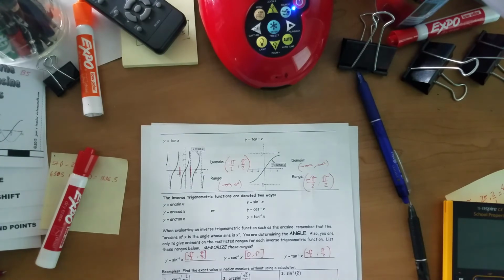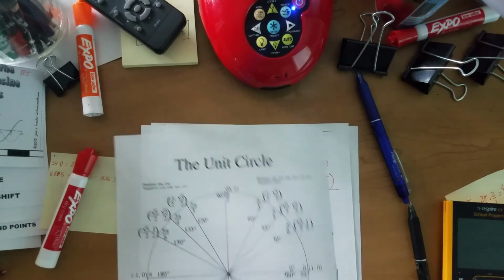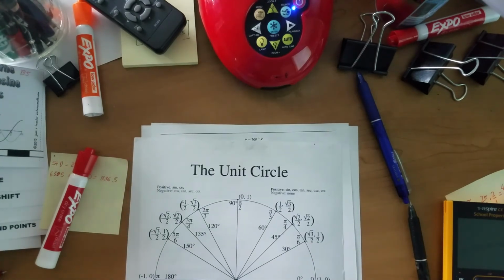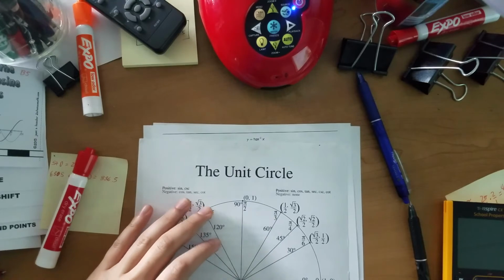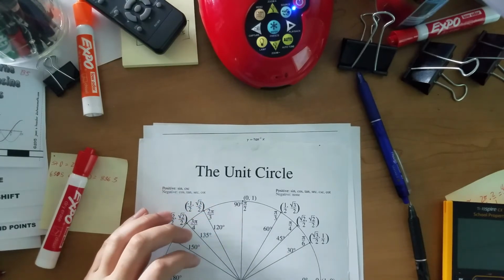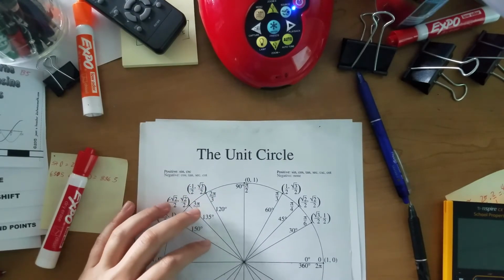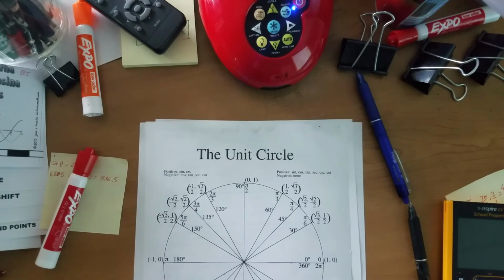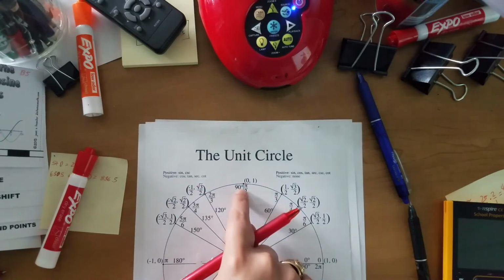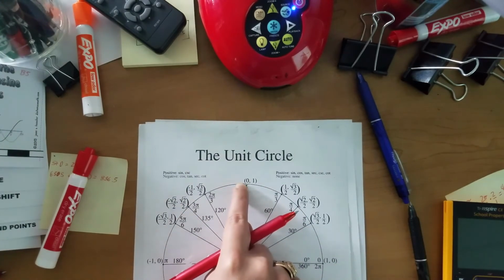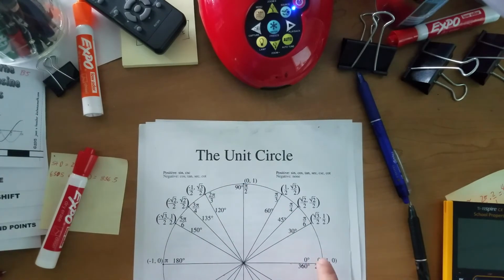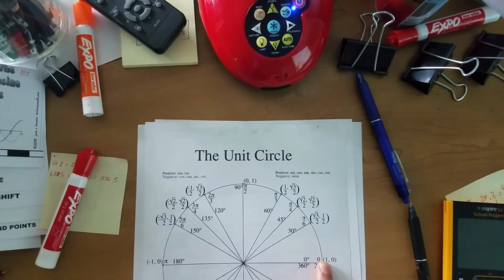Now, this, ladies and gentlemen, is where our unit circle is going to come in handy. Take a look at this. If I told you on this unit circle to find negative pi over 2, where would you go? Well, where's pi over 2? 90 degrees right here. All right, awesome. That's positive pi over 2. If I start at 0 and I go negative pi over 2, where would I end up?